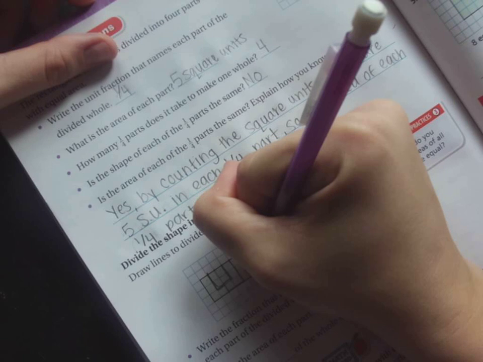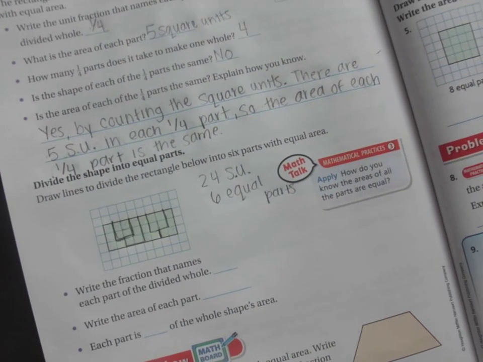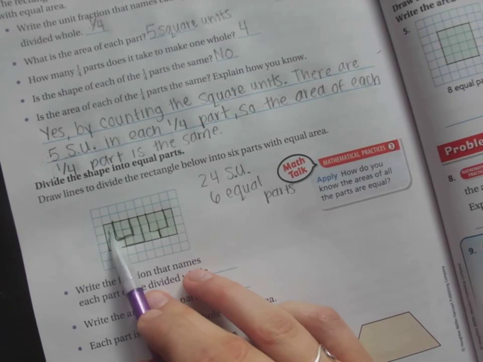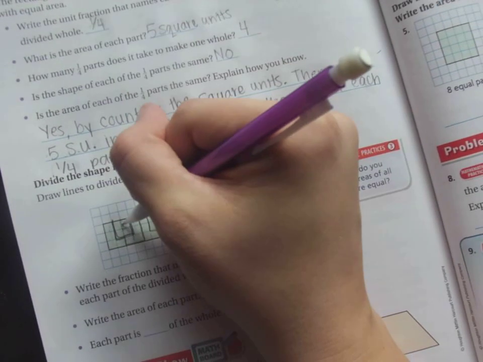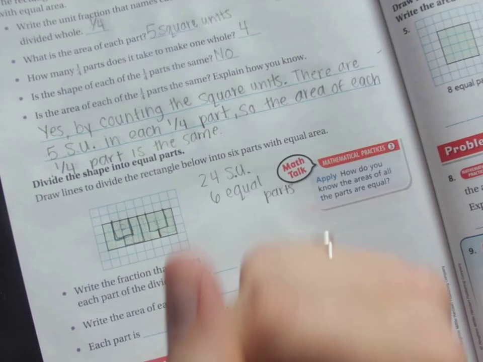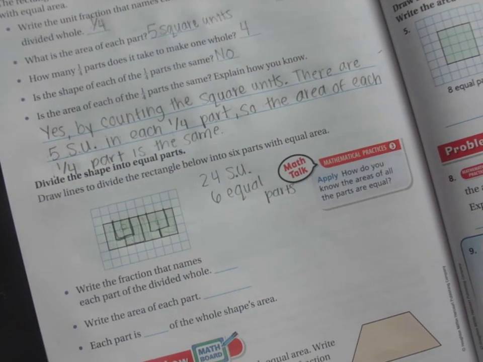And 1, 2, 3, 4. However you want to do it, to me that was the easiest. So let's make sure I have 6 parts. I have 1, 2, 3, 4, 5, and 6. Okay, so I have 6 parts.